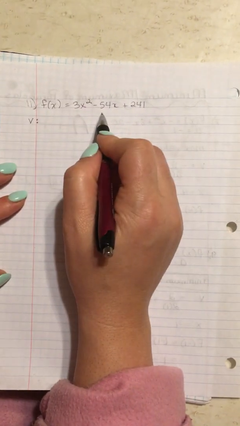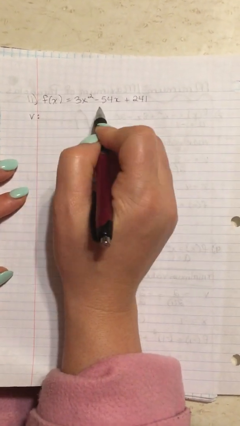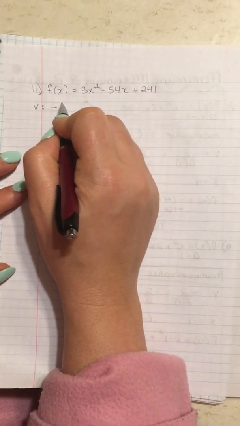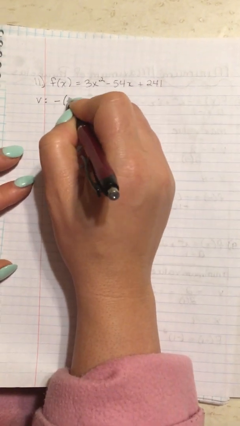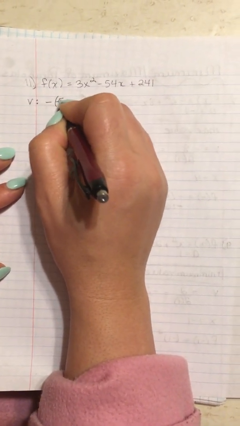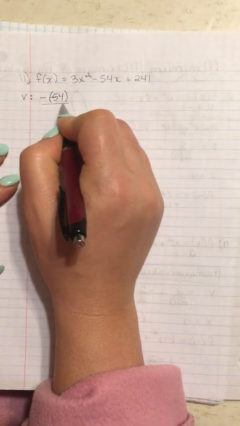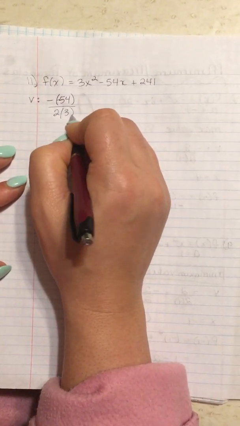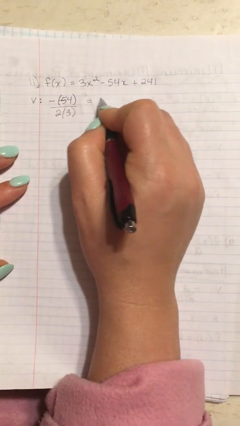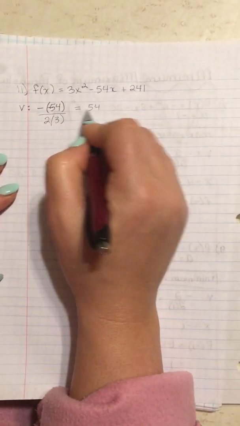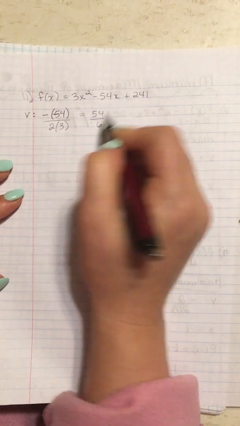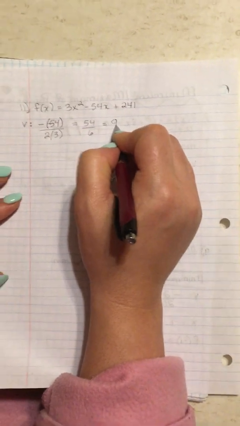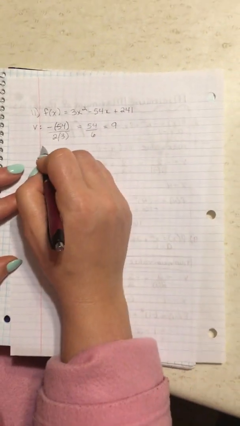And so we know how to do that. We say negative b, so we have -54, which is going to become positive 54, right? Over 2 times our A, which is 3. So let's simplify this. It's going to be 54, because a negative times a negative becomes a positive. So 54 divided by 6 equals what? 54 divided by 6 is 9, right? So our x value is 9.